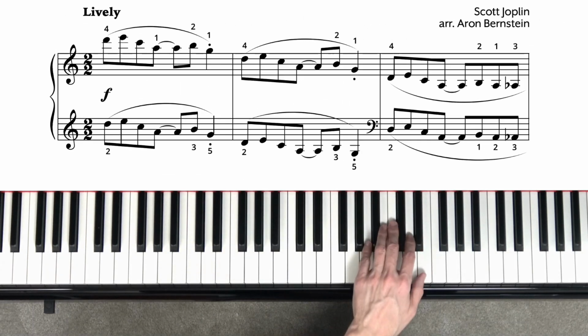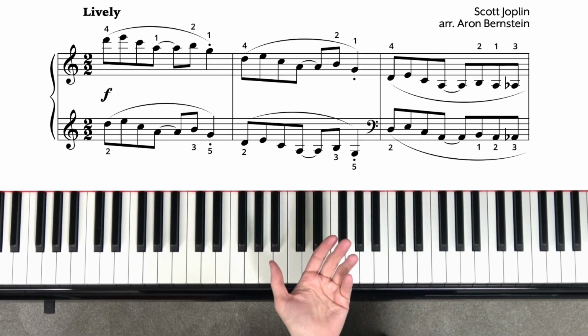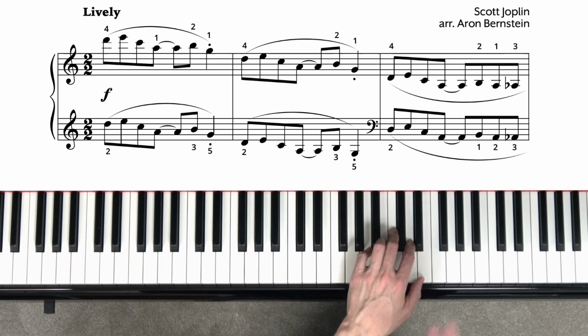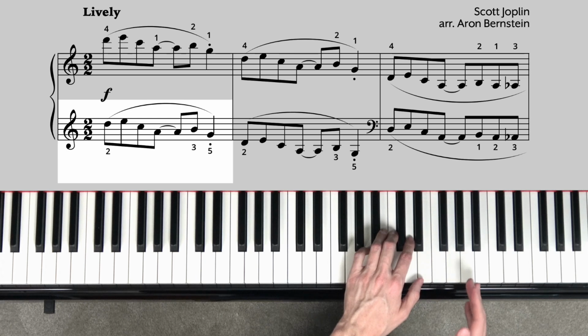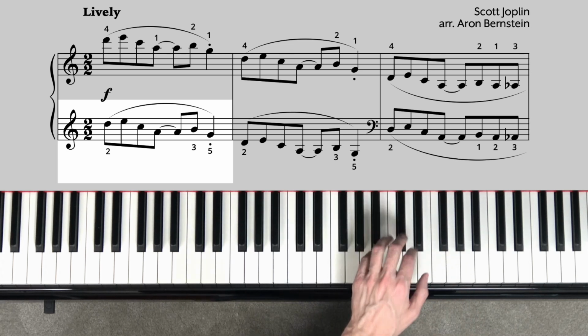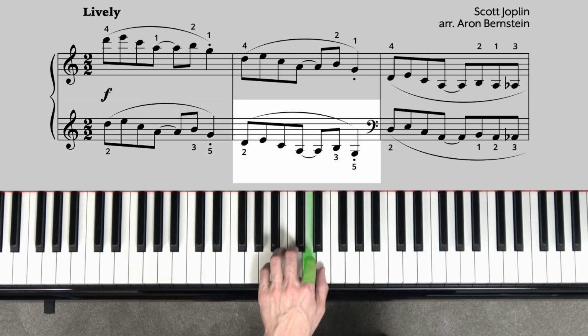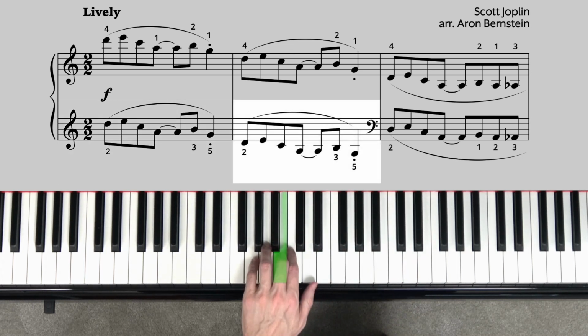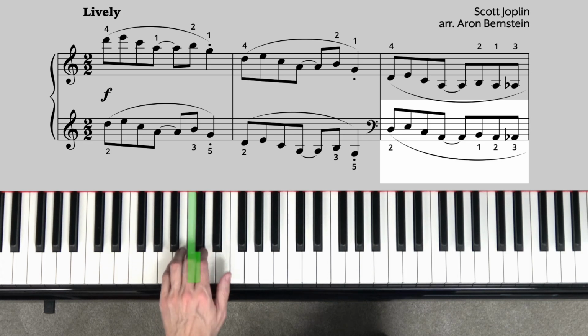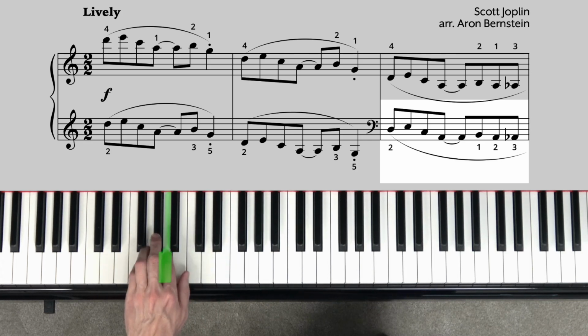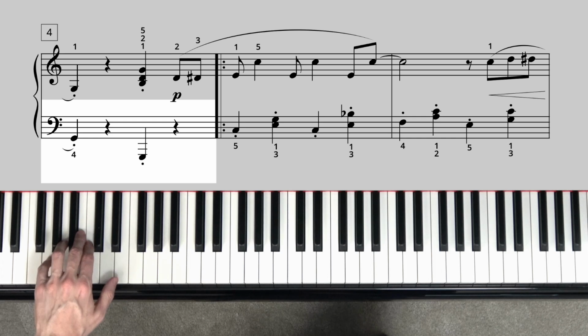All right, I will demonstrate the left-hand part. You're welcome to try playing along, or you can just listen. I'll count in 4 beats. Here's left hand, measures 1 through 8. 1 and 2 and 3 and 4 and 1 and 2 and 3 and 4 and 1 and 2 and 3 and 4 and 1 and 2 and 3 and 4 and 1 and 2 and 3 and.